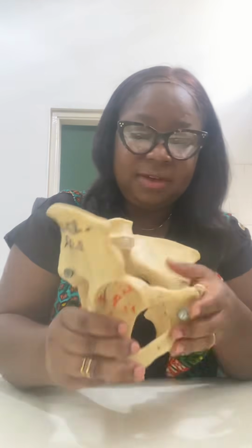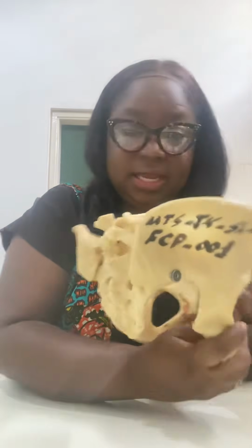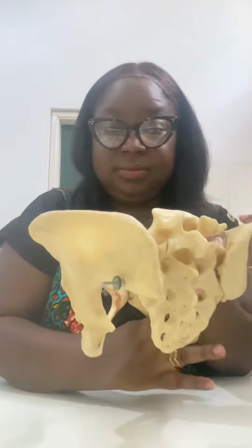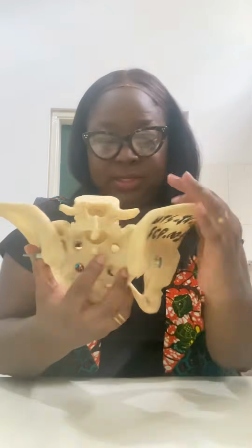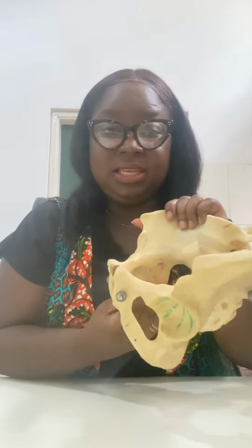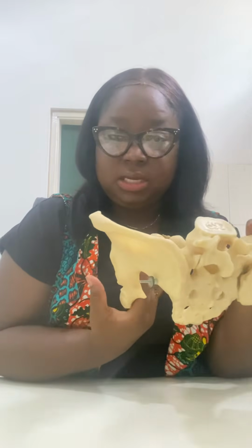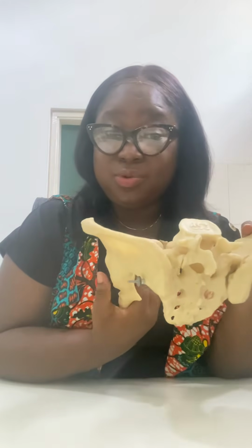Yes, the greater sciatic notch. Then we have the inner border, the posterior border. Remember this thing is called the acetabulum. Now the posterior border here is also forming part of the cavity, and then we have the inner border of the symphysis pubis. You have this obturator foramen, the inner border or the posterior border.